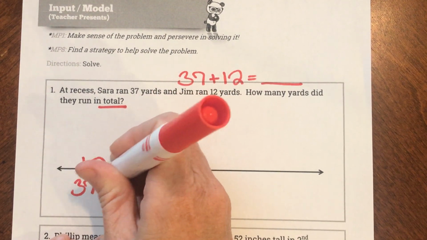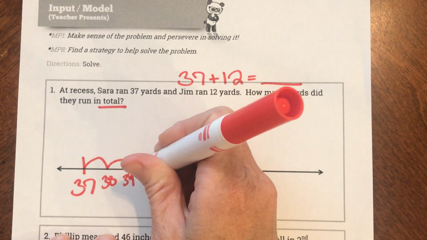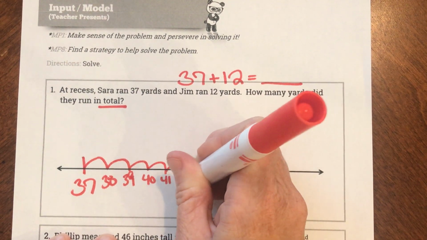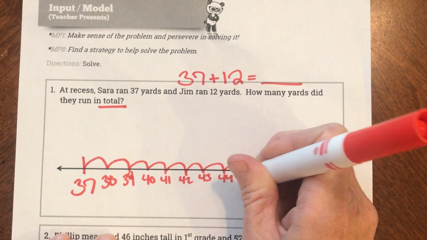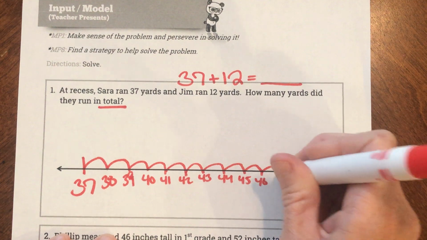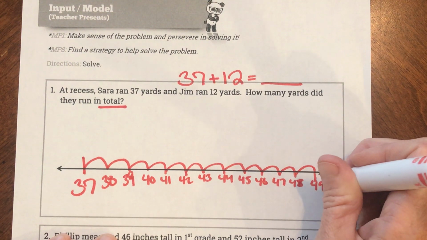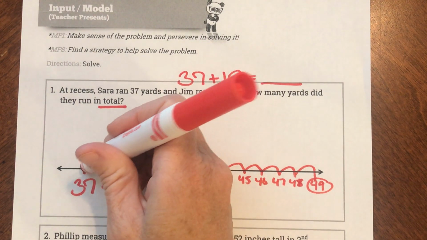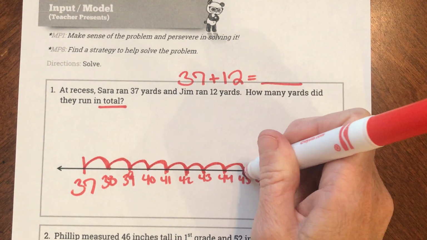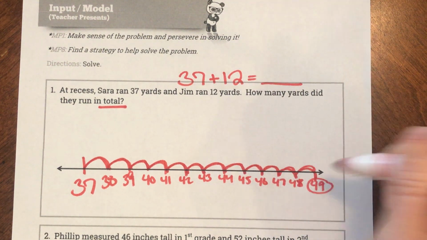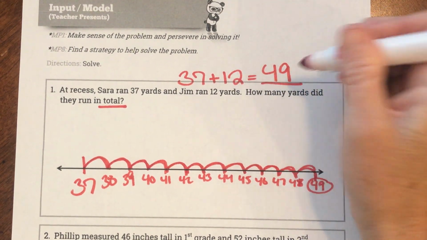So 1, 2, 3, 4, 5, 6, 7, 8, 9, 10, 11, 12. Okay, let me double check that that was 12. 1, 2, 3, 4, 5, 6, 7, 8, 9, 10, 11, 12. That was 12 counts on, and I end up at 49.